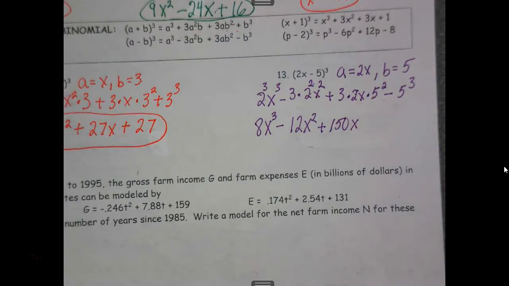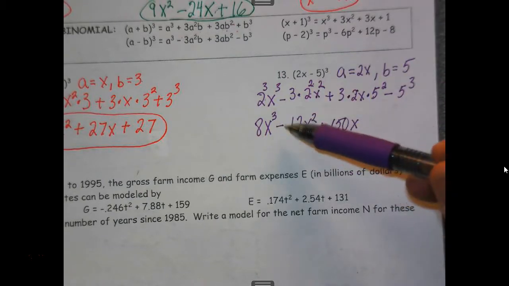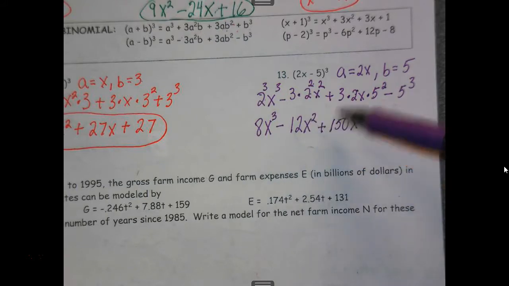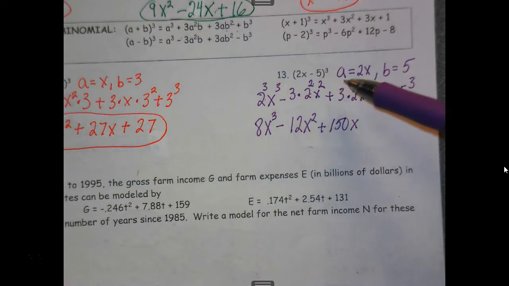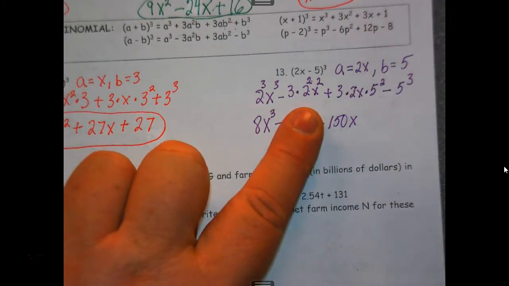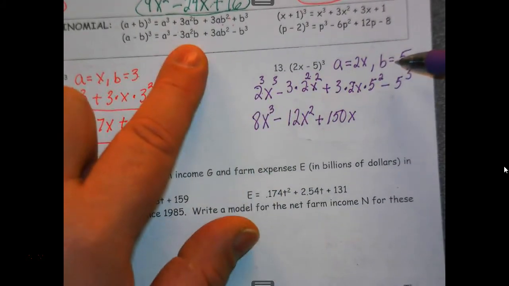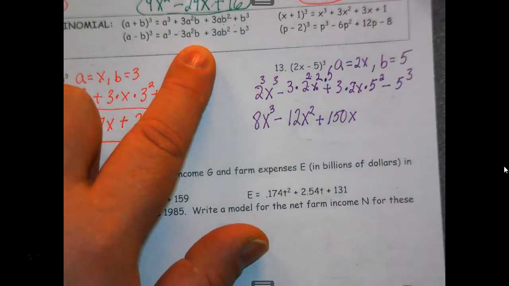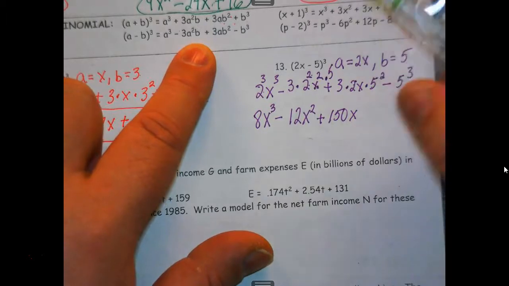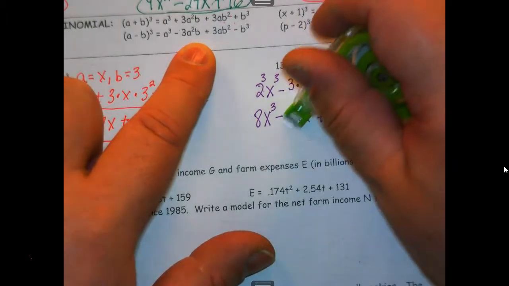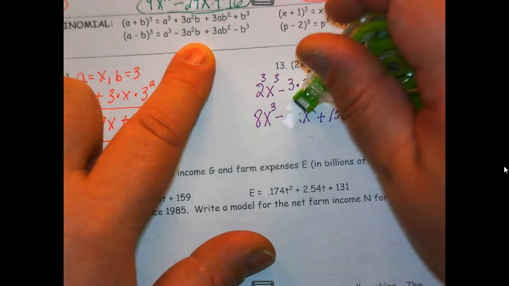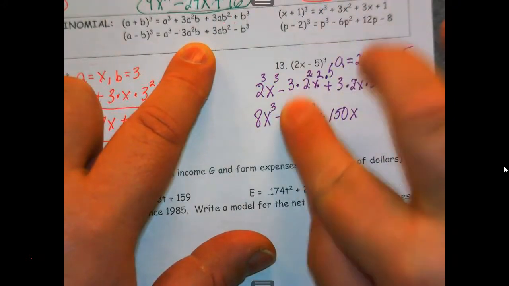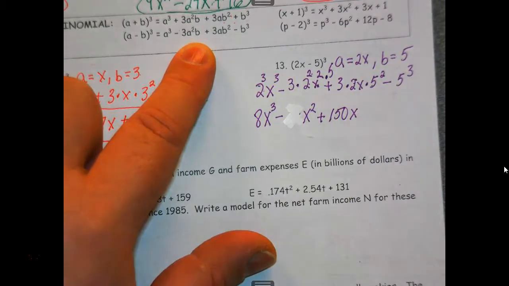Did I? Ah, I did forget a 5, didn't I? Okay, yeah, I forgot a 5, because this one should be times a 5, right? Times a B. Okay, yep, you're right. Thank you. It's, yeah, the opiates are still in my blood system.